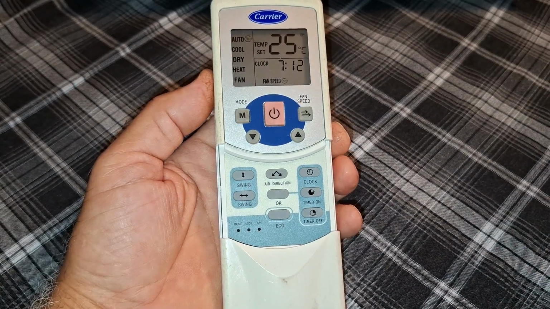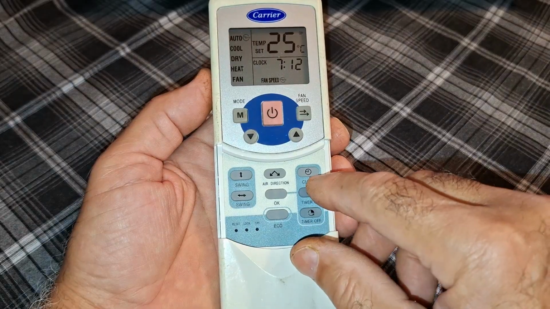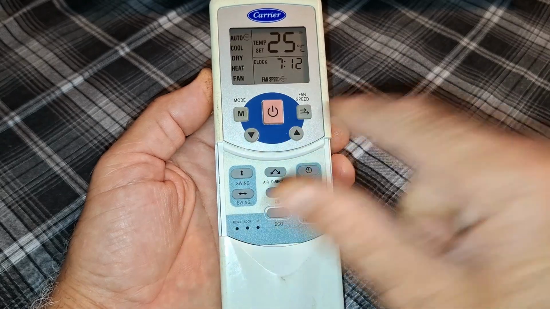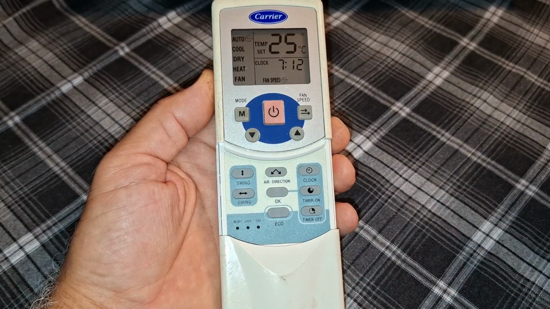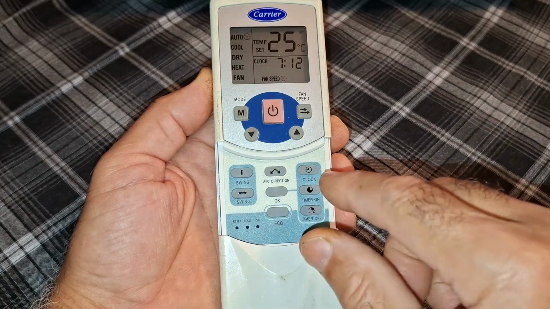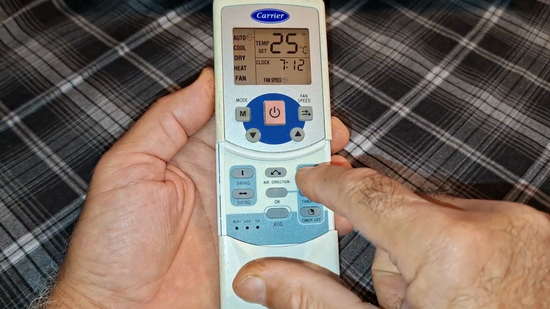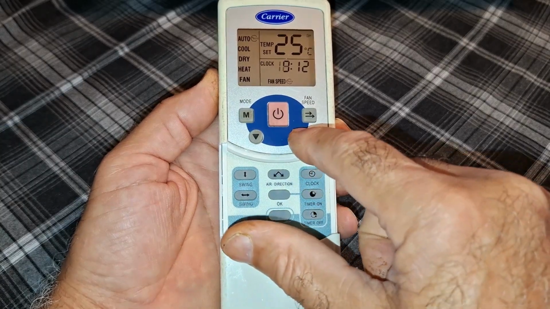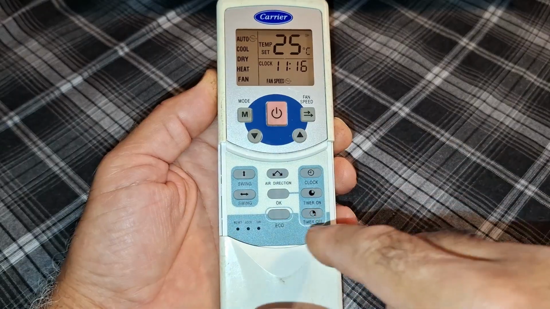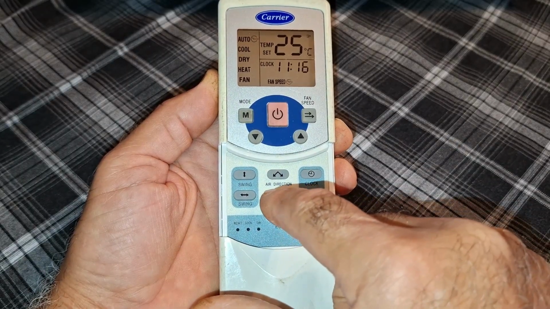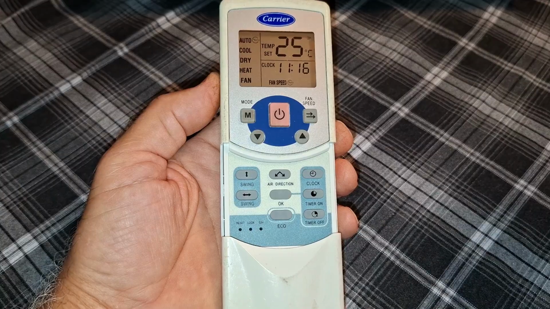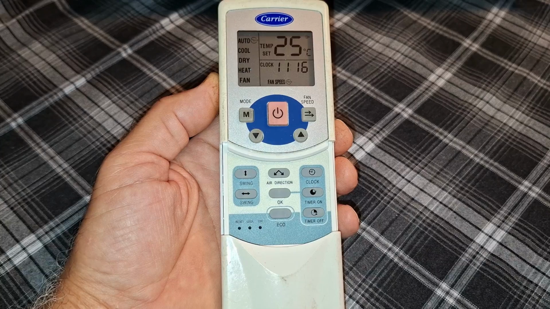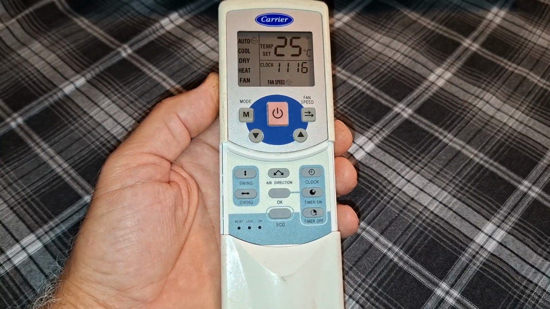To set the air conditioner's clock, press and hold the clock button for 5 seconds, and when the clock starts flashing, use the temperature button to set the hour and then the clock button again to set the minutes. Like that. After we press, you need to press the OK button to confirm. The eco button is designed to save electricity. But here we can talk about a small saving.